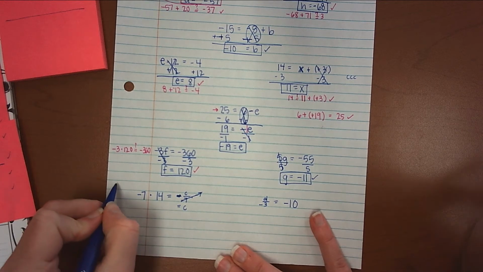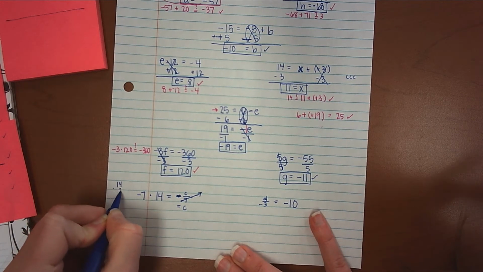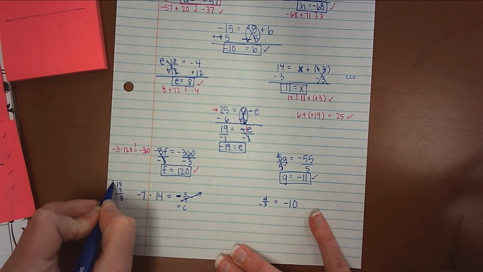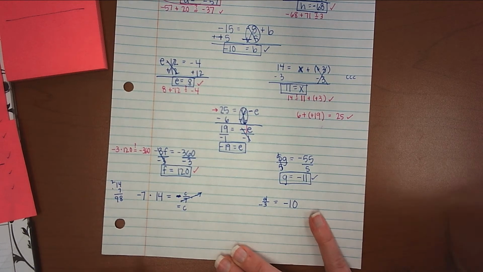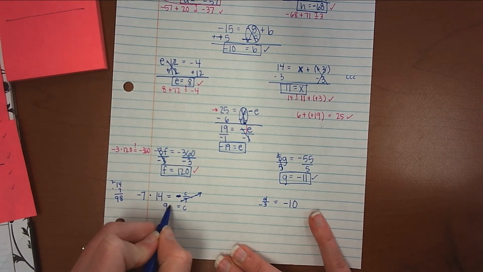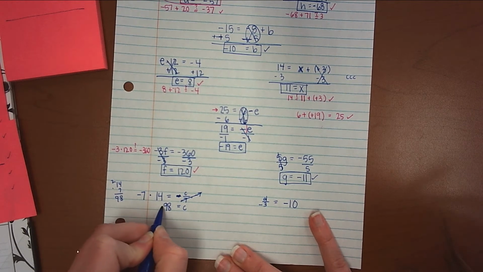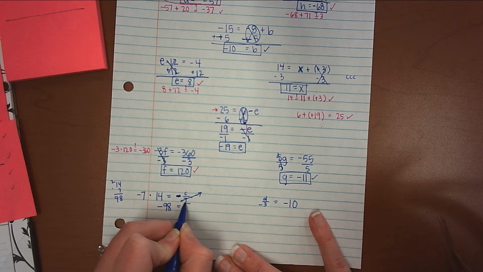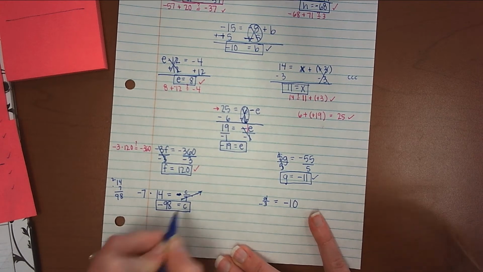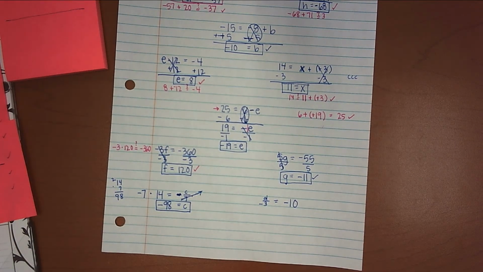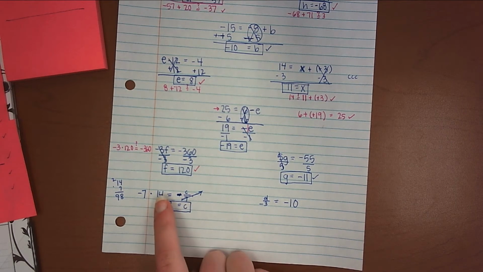On this side, we've got to do 14 times 7, which is 98. And we've got a negative times a positive, so my answer has to be negative. So c is equal to negative 98. I would say the most common mistake here is that people see 14 and 7 and they go, oh, 14 divided by 7, c equals 2.